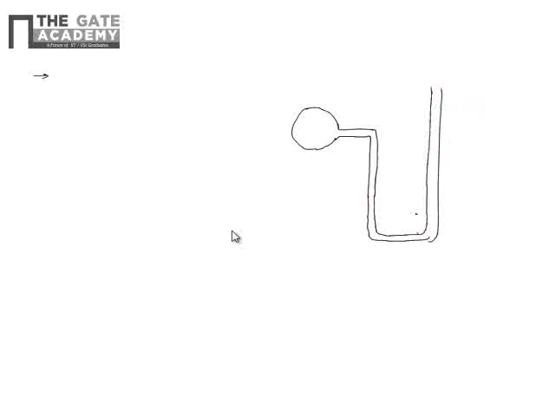So let's do a simple problem on manometers. Here I need to measure the pressure of a fluid in the cross section of the pipe. Two cross sections are given. Let me just draw the figure.